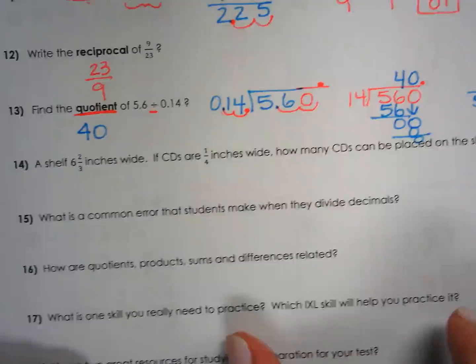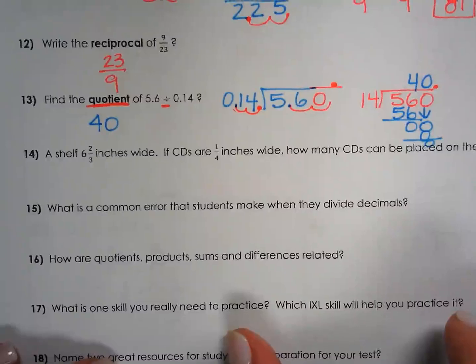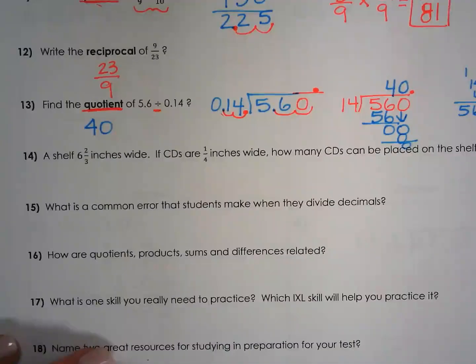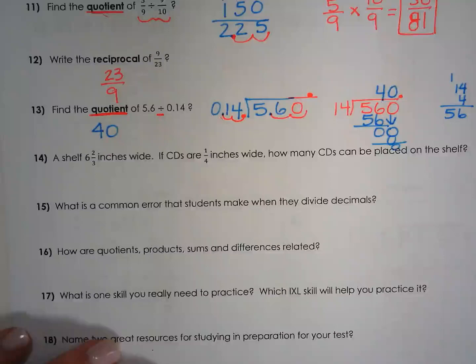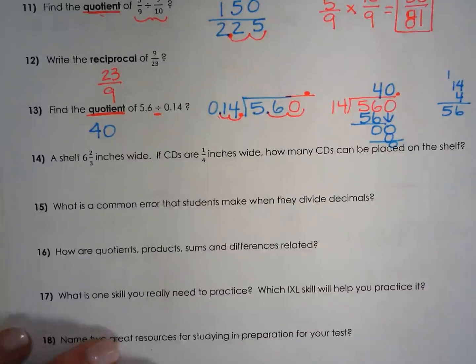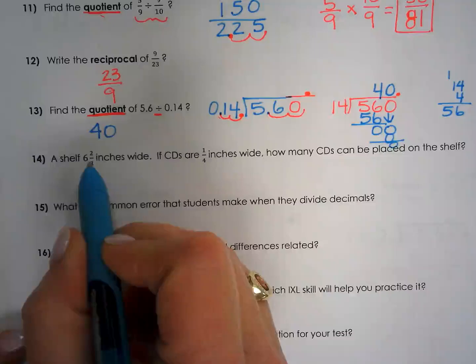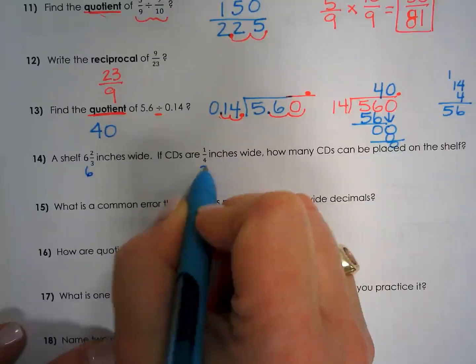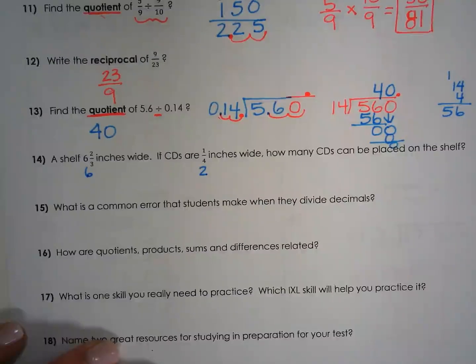All right, question number 14 asks about a shelf being 6 2/3 inches wide. And if CDs are 1/4 inch wide, how many CDs can be placed on the shelf? Well, I like to think of this in a couple of different ways. Let's just see what would happen if I told you that the shelf was 6 inches and the CDs were 2 inches wide. How many CDs would you fit on a shelf? Most kids will tell me 3.